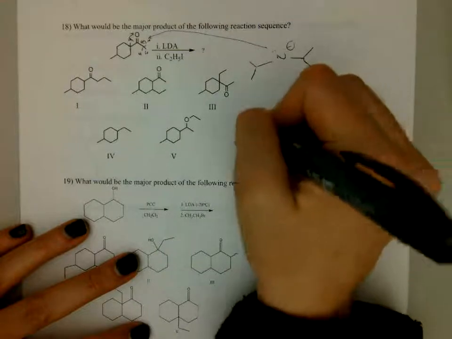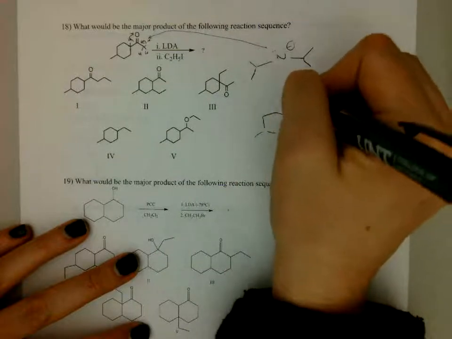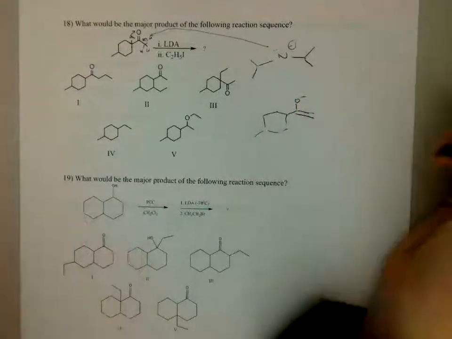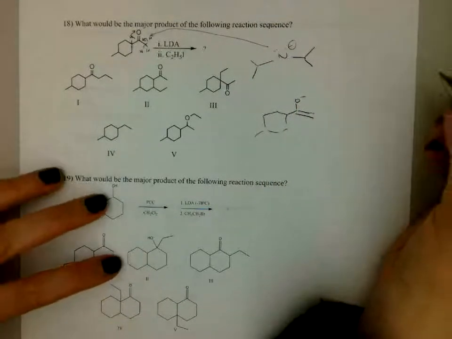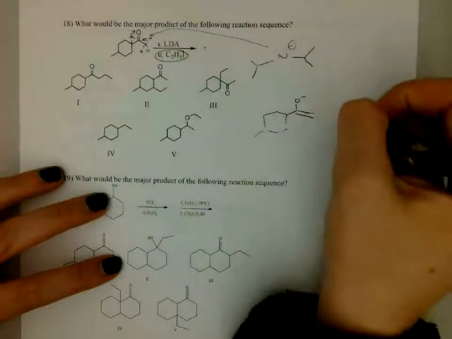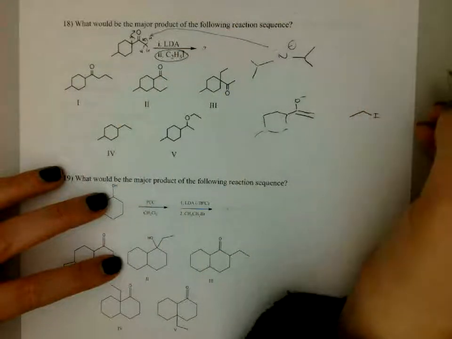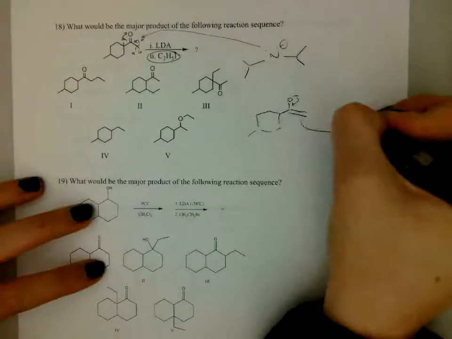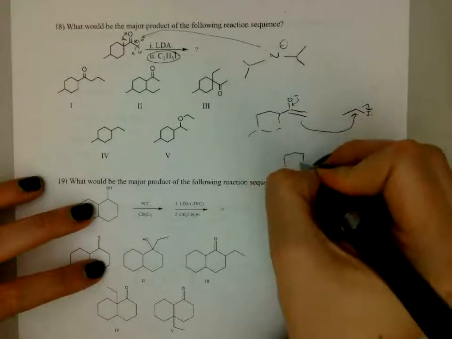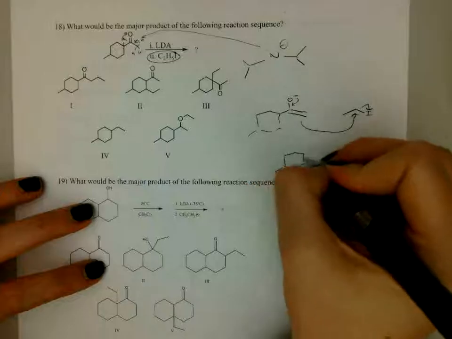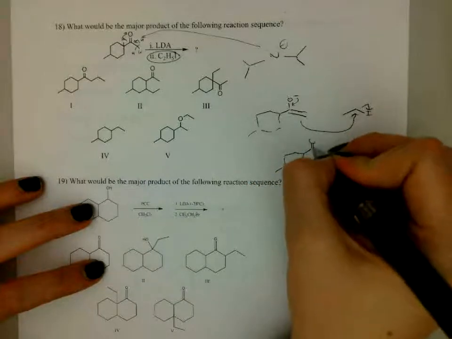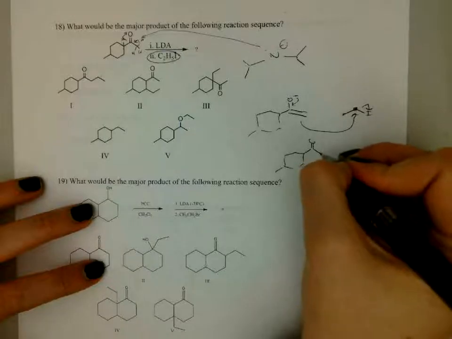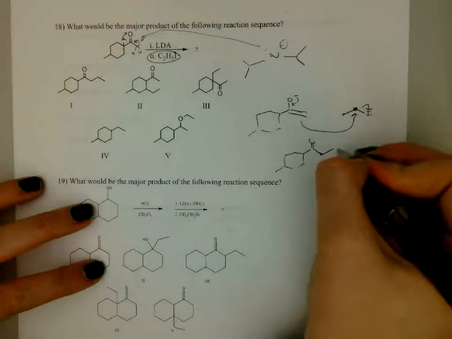Sorry, I'm slipping over my words today. So you'll end up with your enolate ion, and of course that will attack. In this case, it looks like we have an SN2 reaction. So this comes back down and attacks here and kicks out, and you'll end up with it attacks 1, 2, 1, 2.